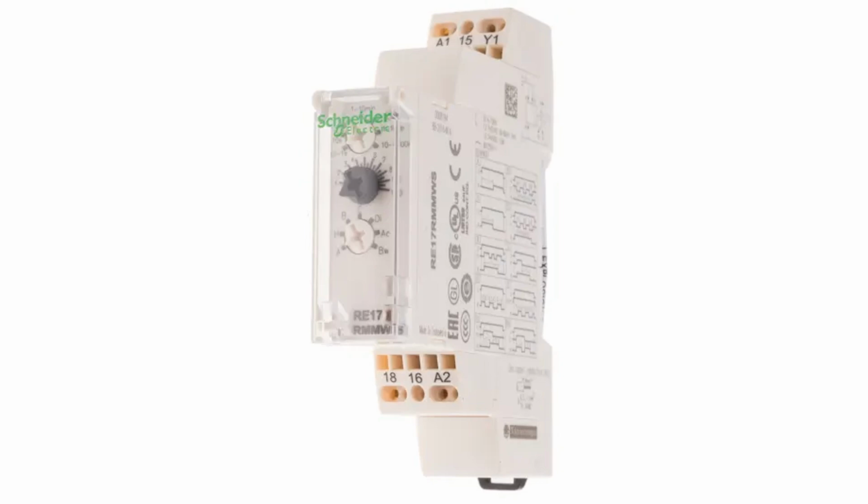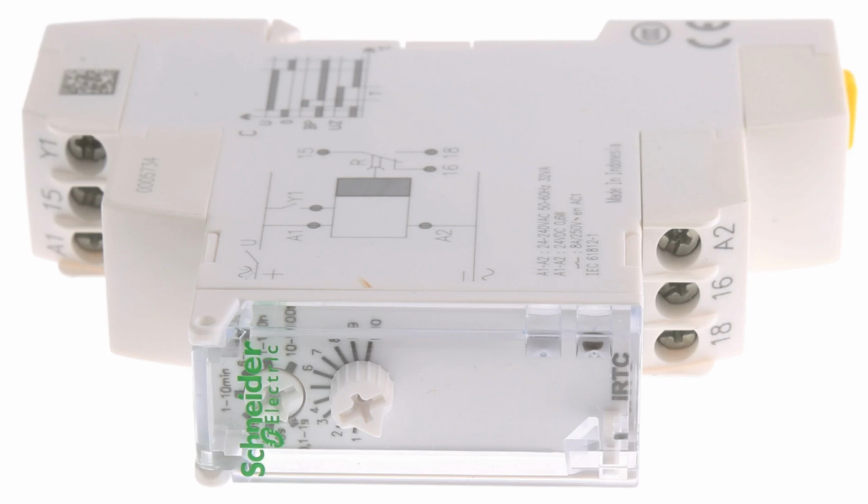Safety and protection. Some time delay relays incorporate safety features such as overload protection, short-circuit protection, and transient suppression to safeguard the relay, connected equipment, and personnel from electrical hazards. Overall, the functionality of time delay relays is centered around introducing a time delay between the activation of the control circuit and the operation of the load, providing precise timing control in various applications across different industries.